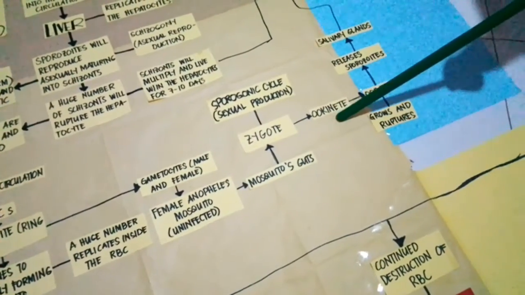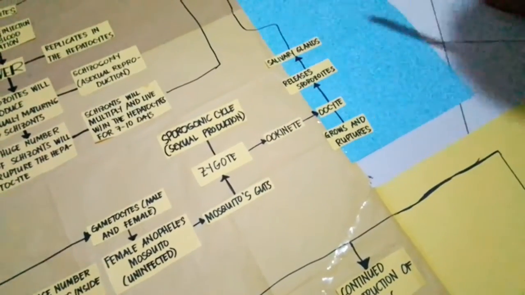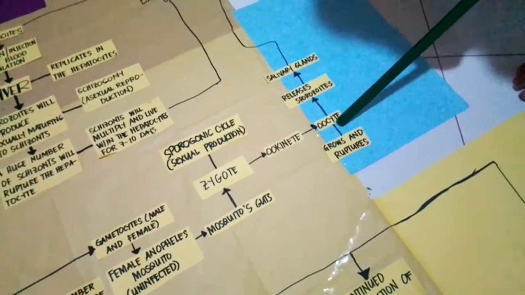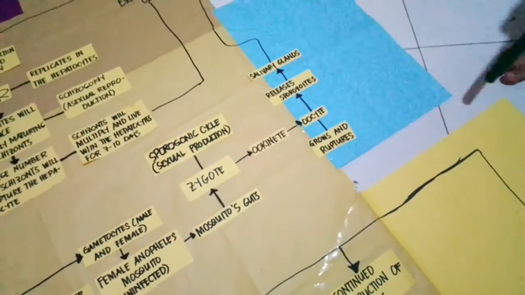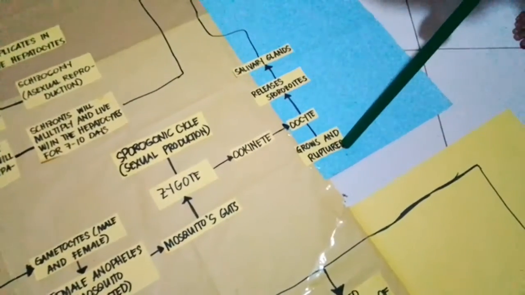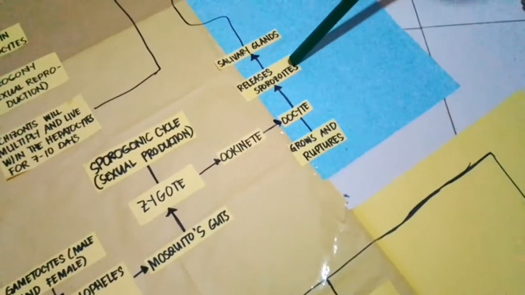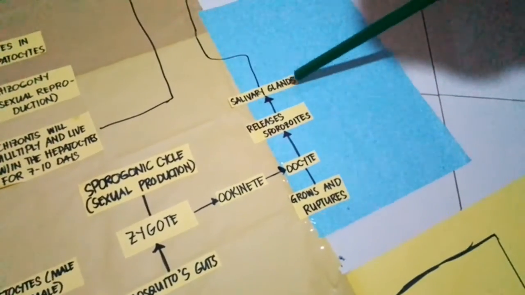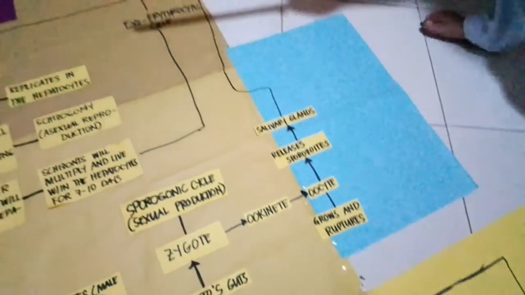And then it forms into an ookinete, and slowly forms into an oocyst. Once it forms an oocyst, it multiplies, grows, and then ruptures. After it ruptures, sporozoites are released. The sporozoites will stay in the salivary gland of the mosquito, and then it goes back to the start.